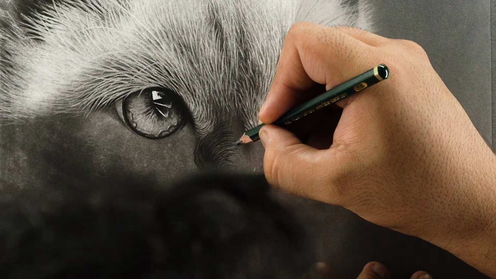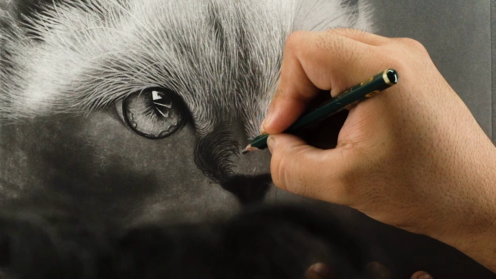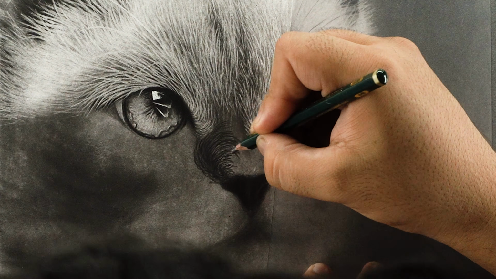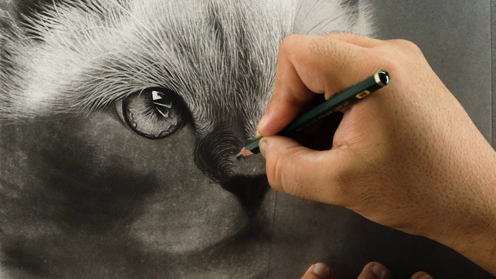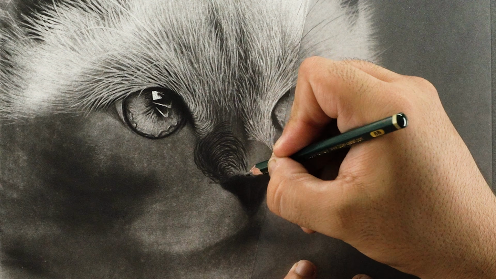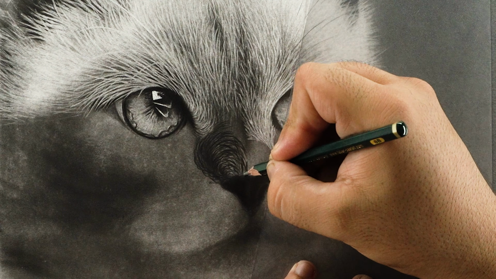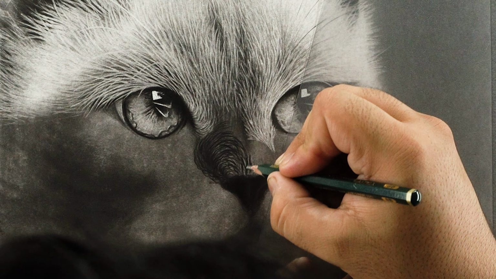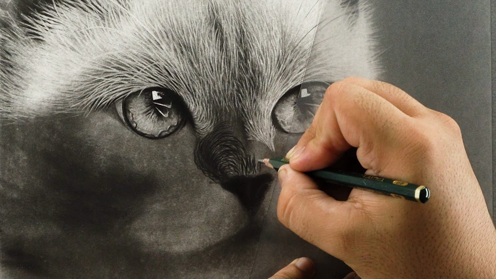As we know, the texture of fur on the nose is a little bit different, so I'm keeping the length of the strokes relatively smaller. Also, I've divided the lower portion of the nose into two sections vertically in my mind. And now I'm adding these strokes on the left portion slightly tilted towards the right side.